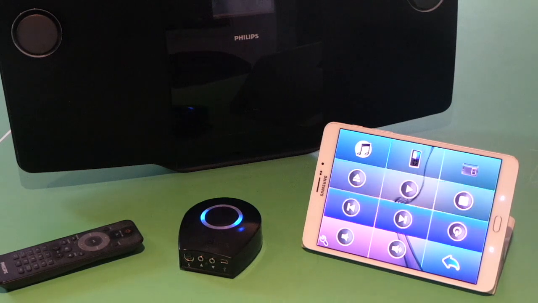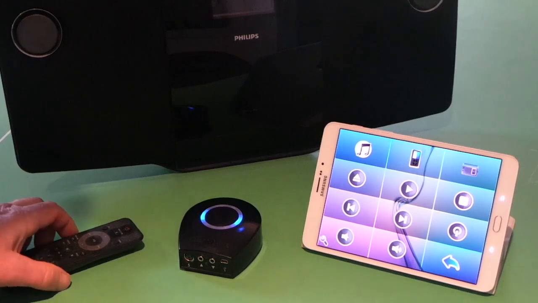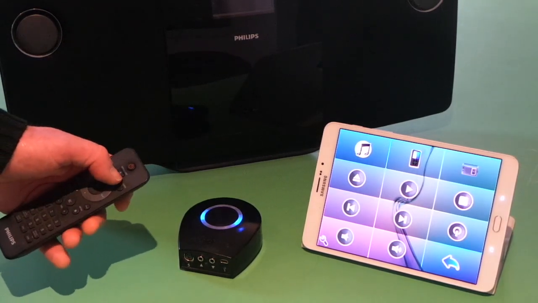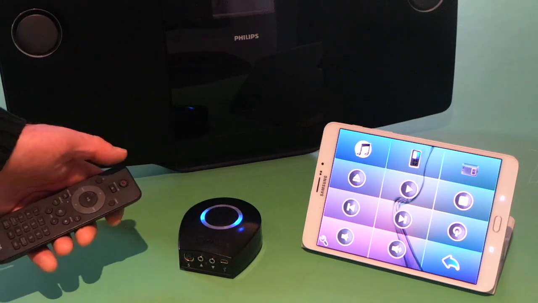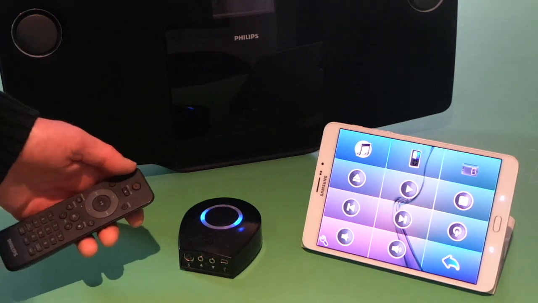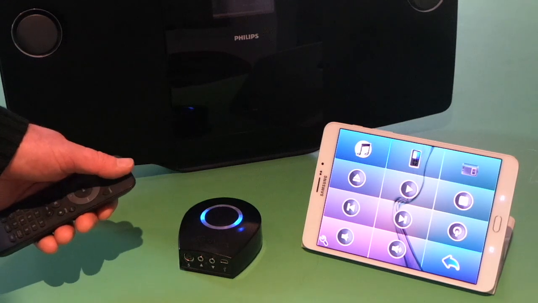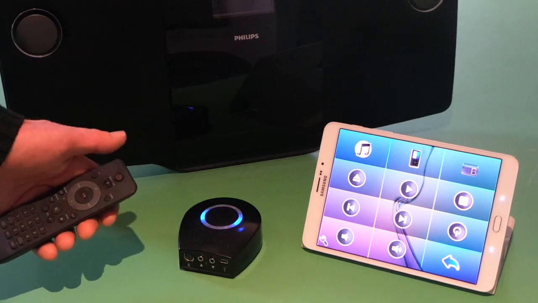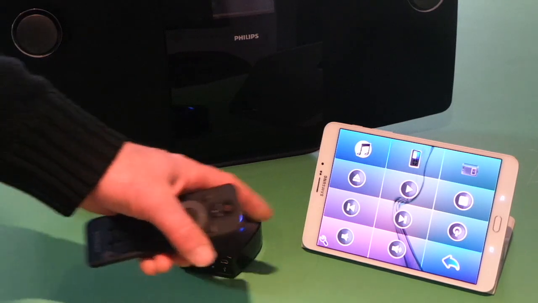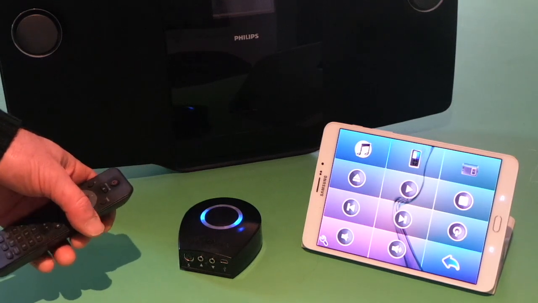So now we will record a toggle signal. Some infrared transmitters transmit two signals for every second press of the button, particularly the on-off button on Philips remotes and other controls. And therefore it is necessary to record both copies of those signals in order for HouseMate to be able to reliably turn on and off the CD player.